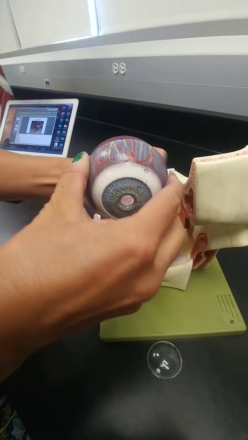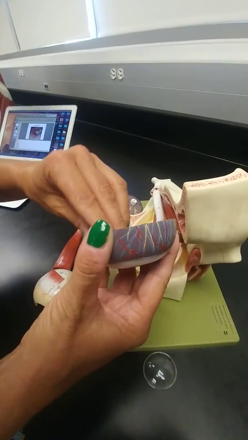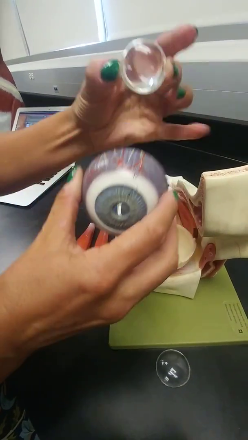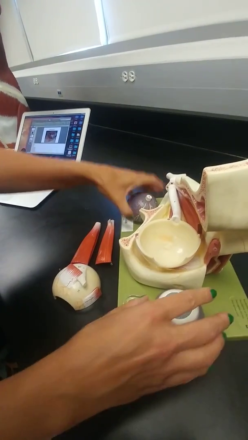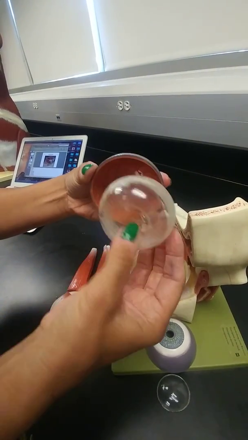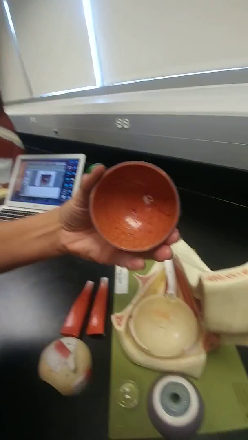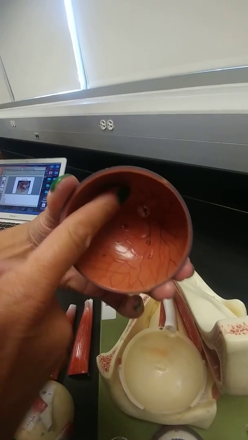Now you can take the model apart again, and I want you to see that just behind the pupil is the lens. And if we put these parts down and look at the back part of the eyeball, we're going to take out this middle region, which is the vitreous humor, and look at the back of the eyeball. So here we have the retina.